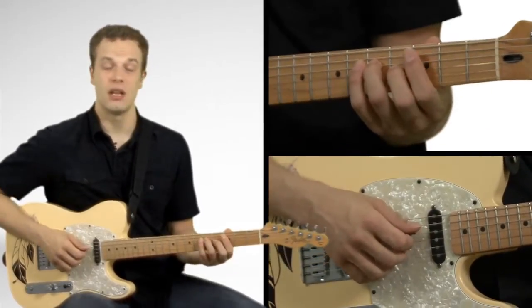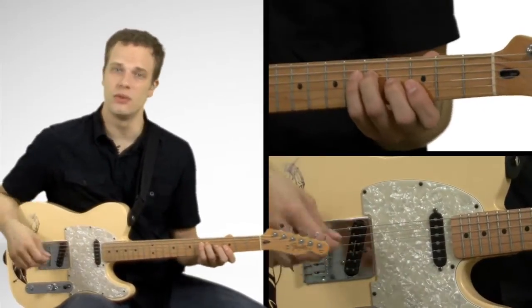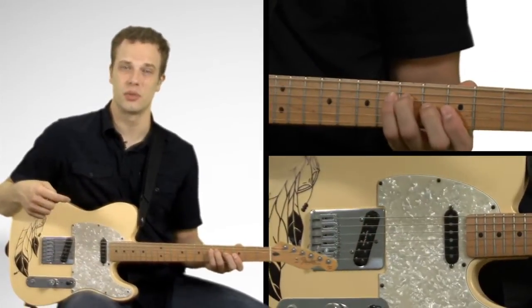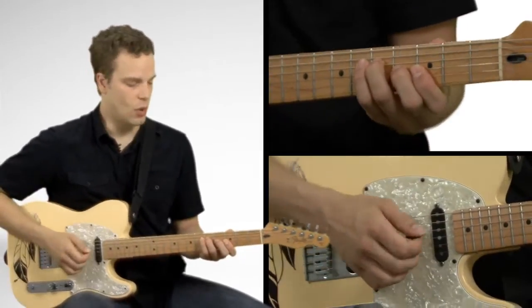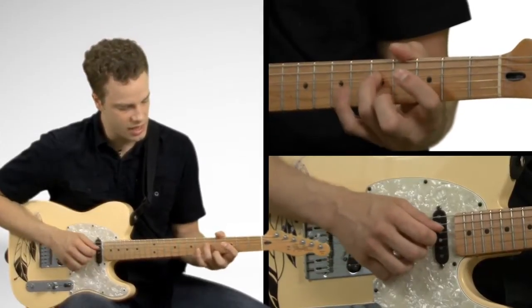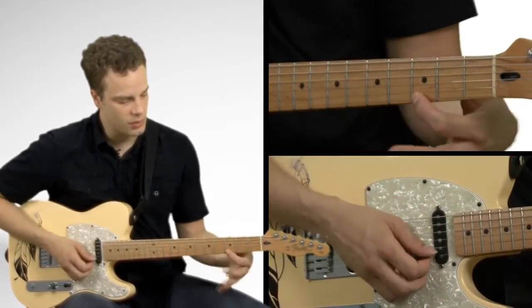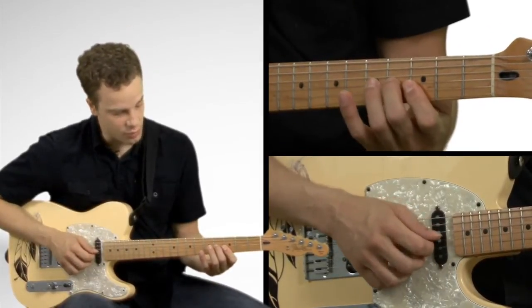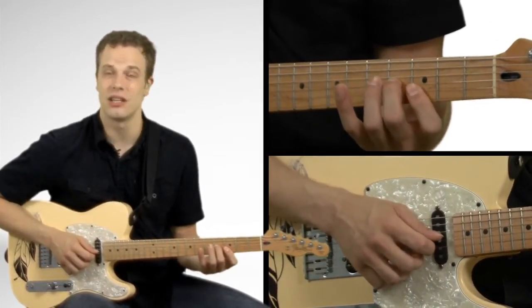G right there. Now if you wanted to make an inversion out of this, you would need to have either the 3rd or the 5th of the chord being the lowest note that you're playing. So what we're going to do is take our G right here and throw it up to the 3rd fret of our high E string and leave our B note as the lowest note of this chord.